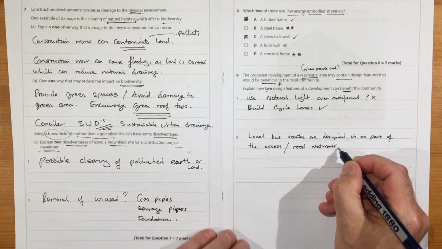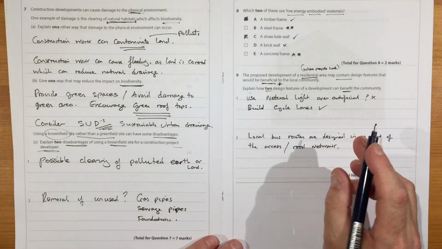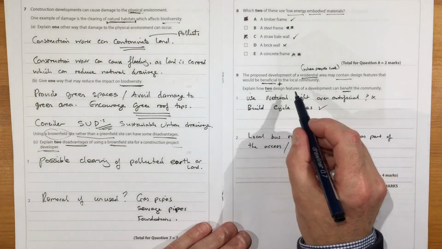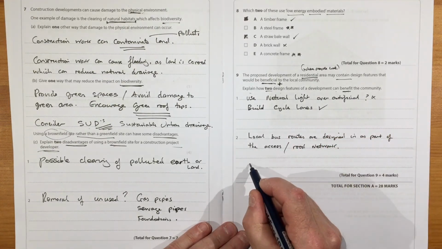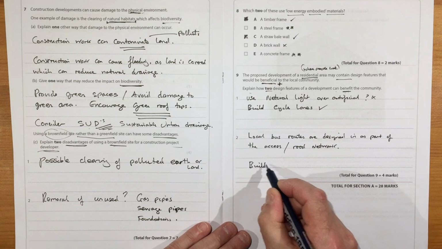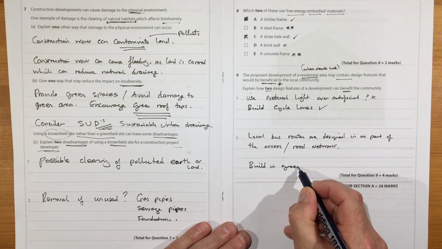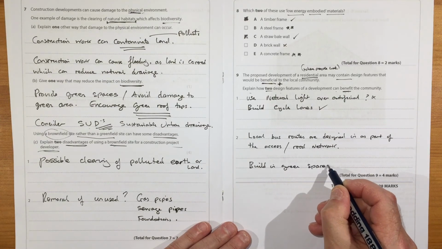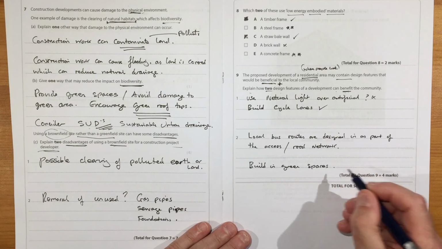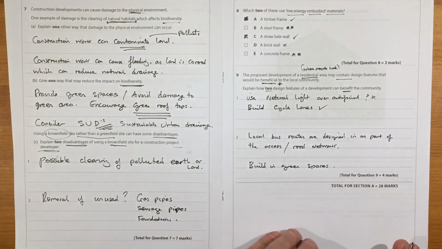Something along those lines. And just think of really obvious things that can help. You could even mention design features in the development. You could build in green spaces for recreation. Okay. All right, we'll leave that there.